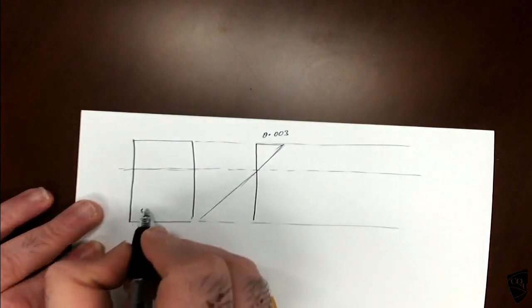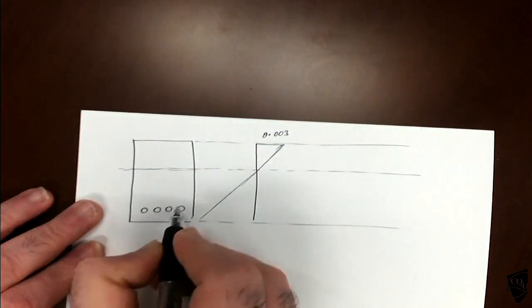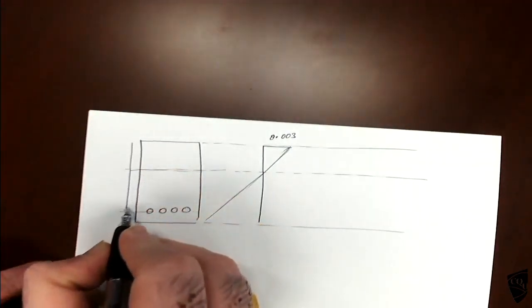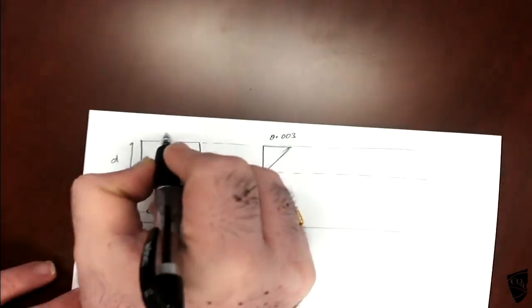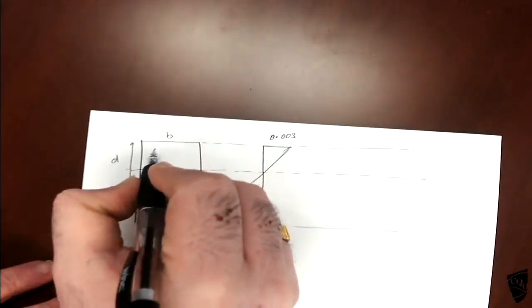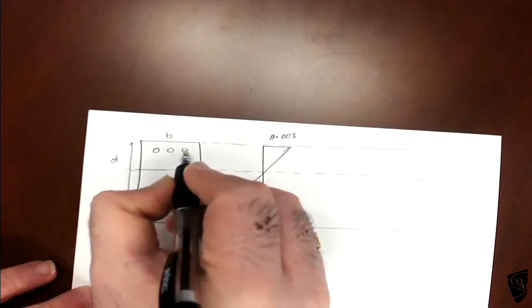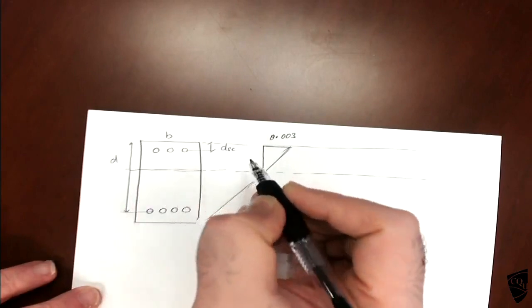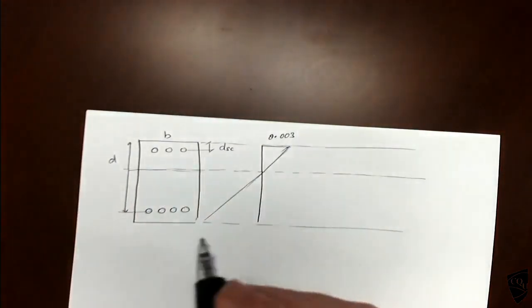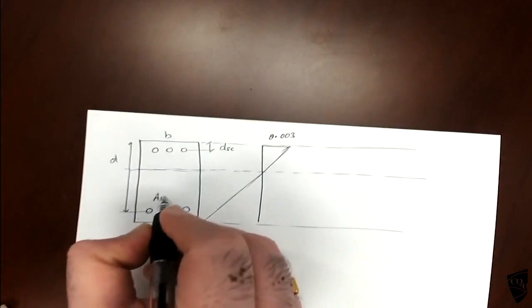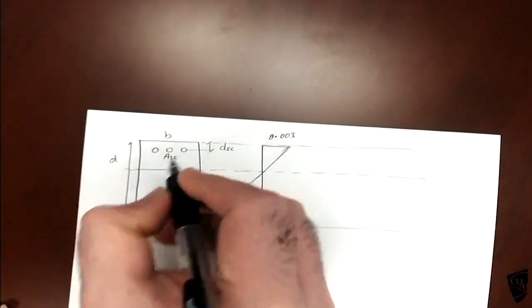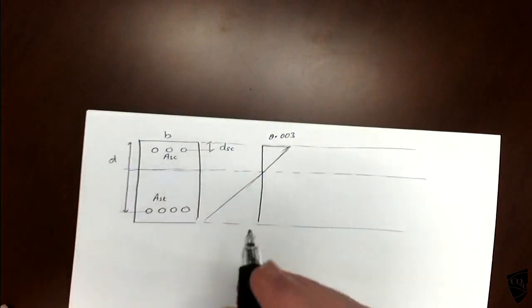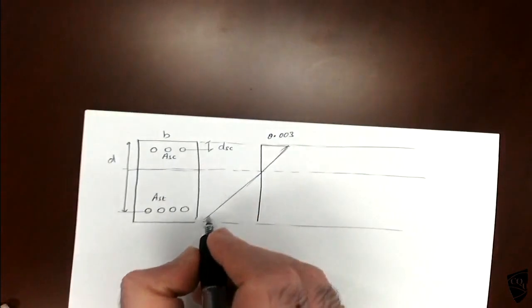We have the main reinforcement here, and we also have some compression reinforcement, given as dsc. This steel area includes the additional steel, and this is the compression reinforcement. So we have something like this.